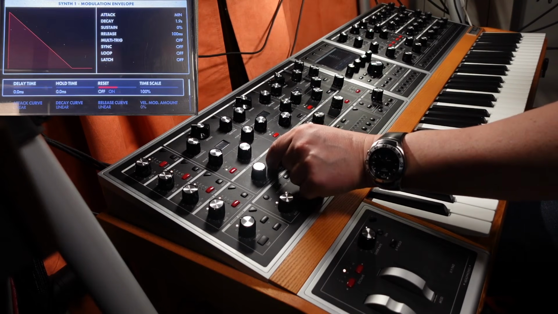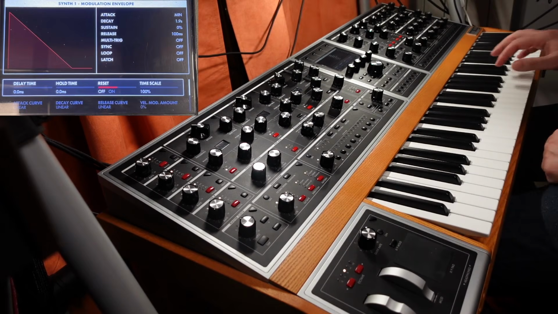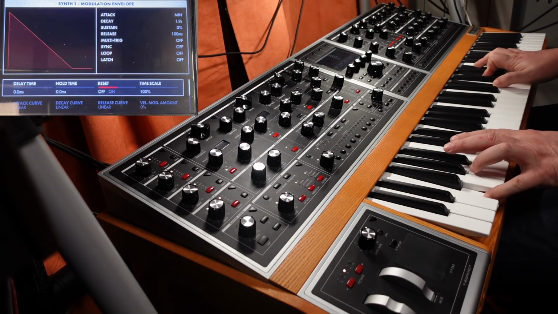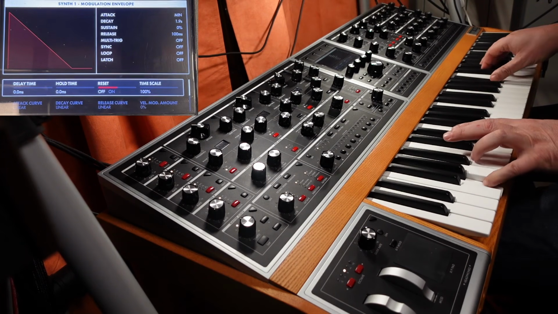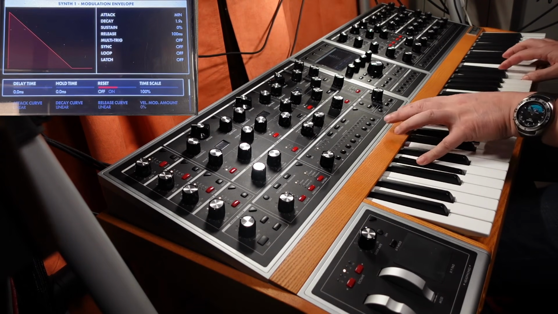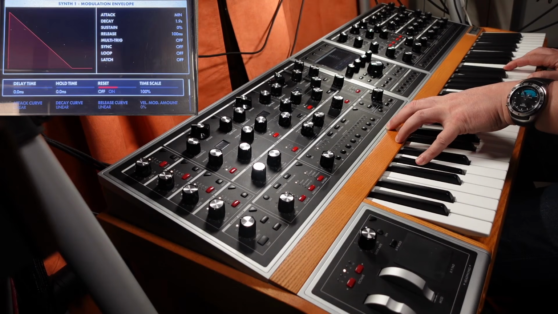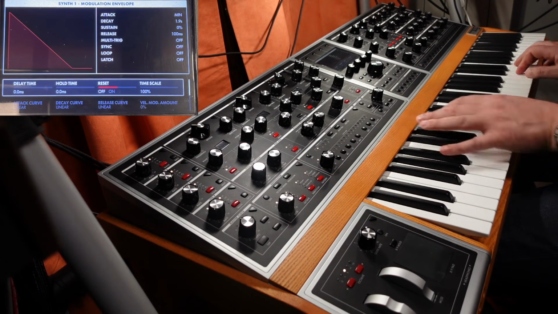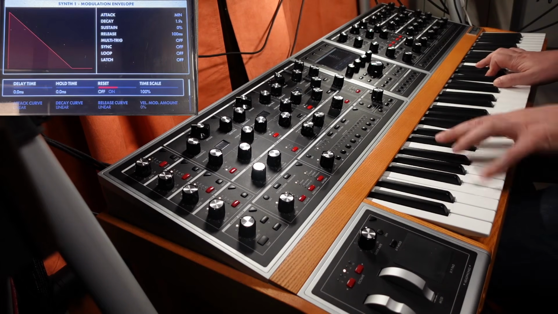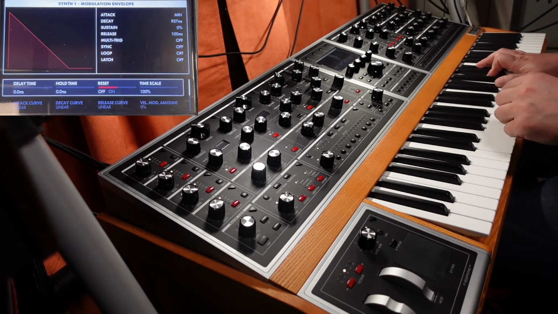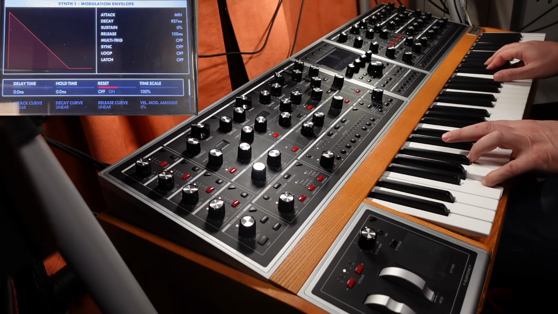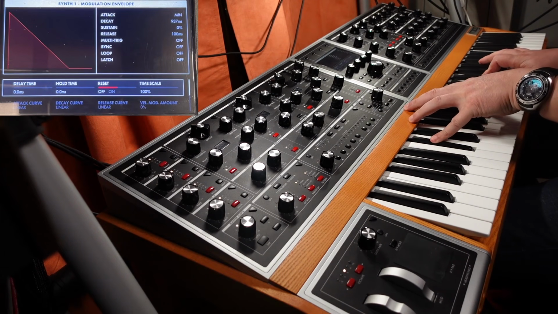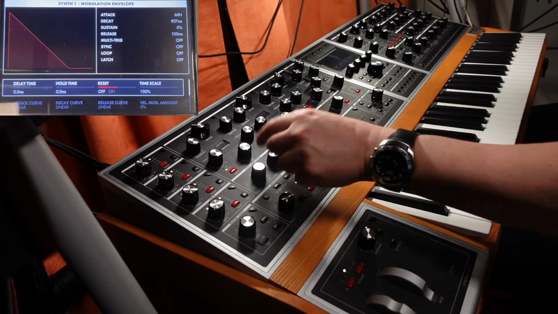If I go on negative values, I will have a rising up. Okay, clear.